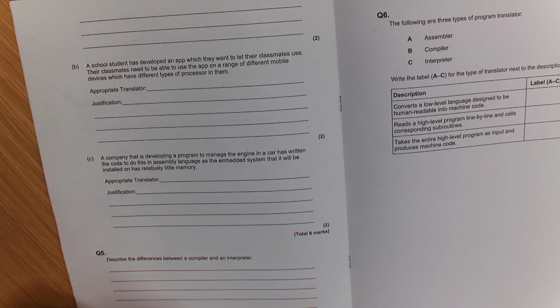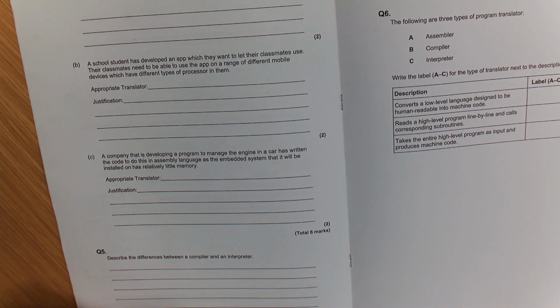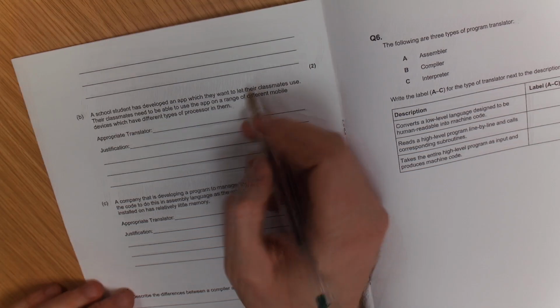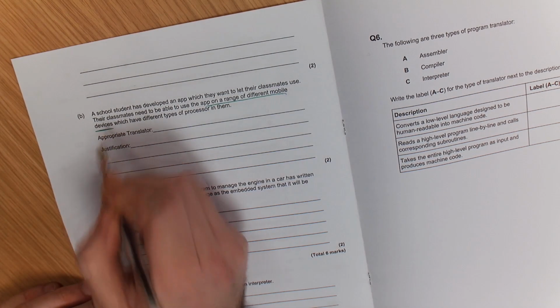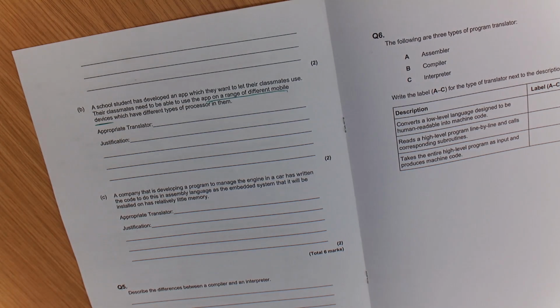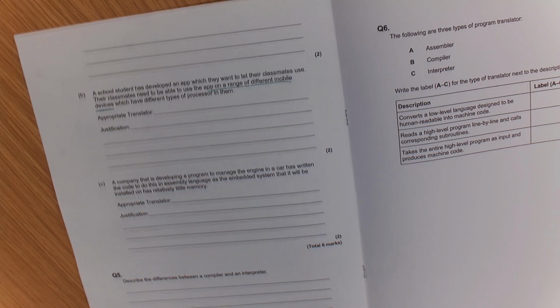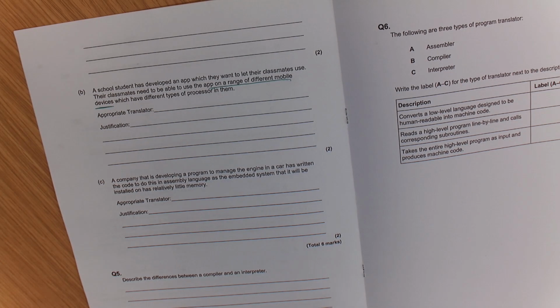Right, the next one says, a school student has developed an app which they want their classmates to use. Their classmates need to be able to use the app on a range of different mobile devices. That is your key point there, because whether or not you know this, when you compile a program, that program can only be run on the same machine model.